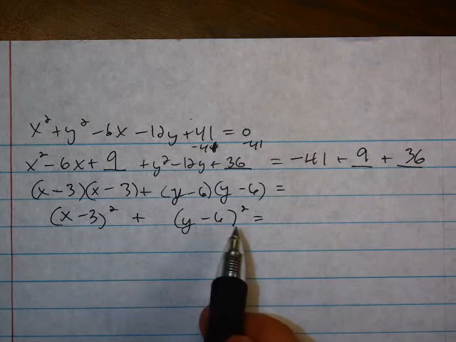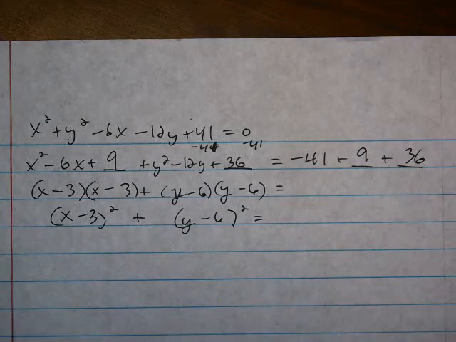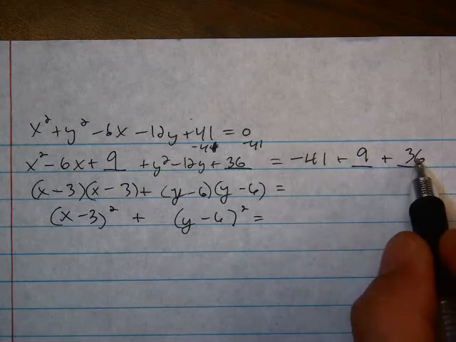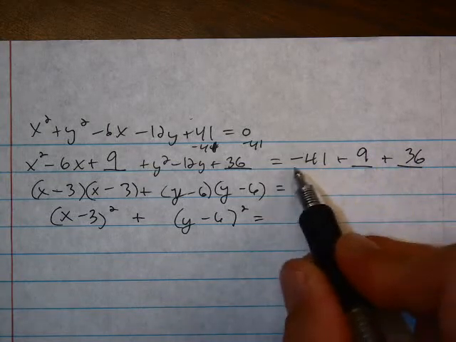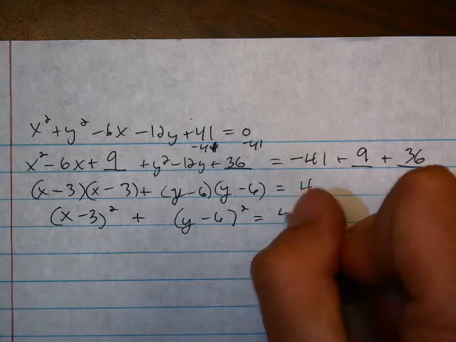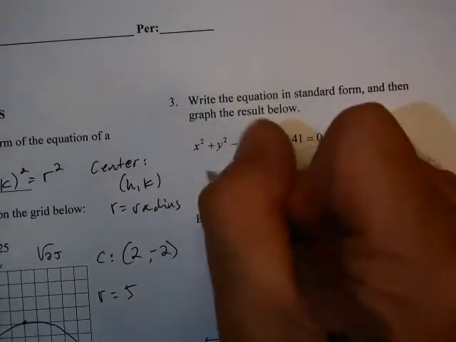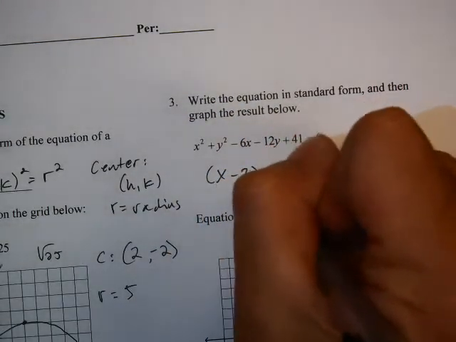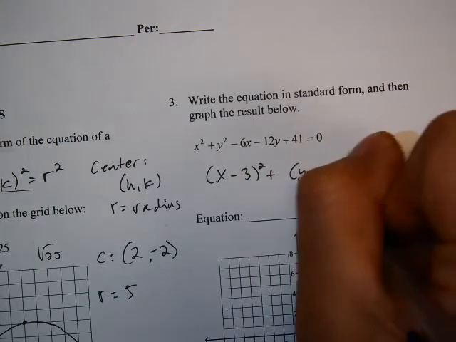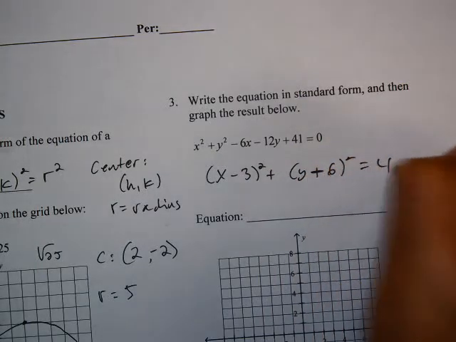Now this side is almost exactly where we want. This is the equation we want. This now gives us our center. This will give us our radius. When we combine all these, 36 plus 9 is 45, minus 41 gives us positive 4. So our equation, after all that work, if I go back to my worksheet, the equation we got is x minus 3 squared plus y minus 6 squared equals 4.